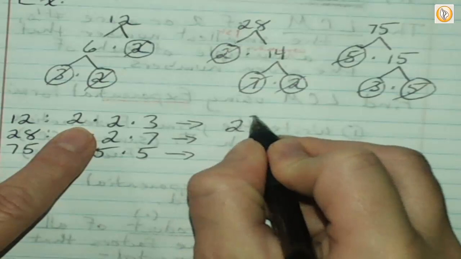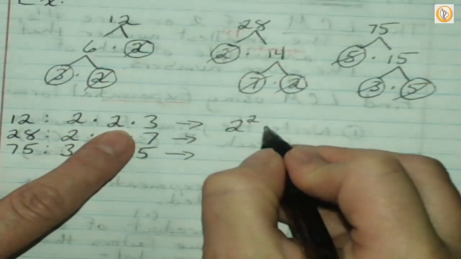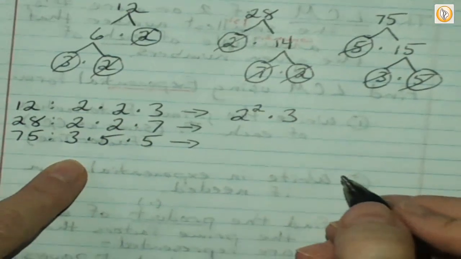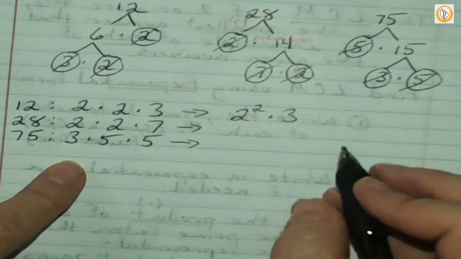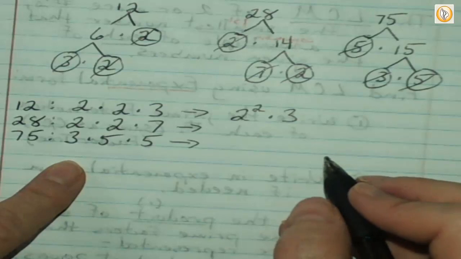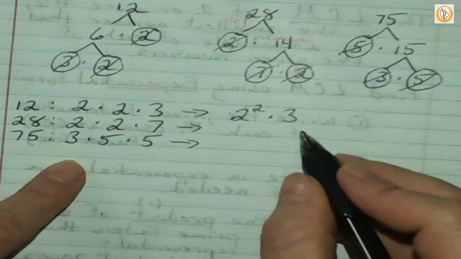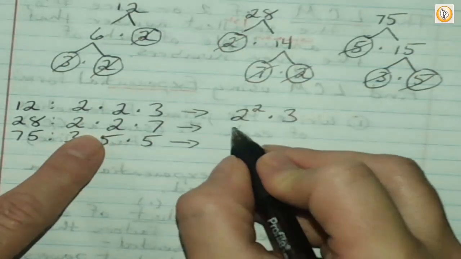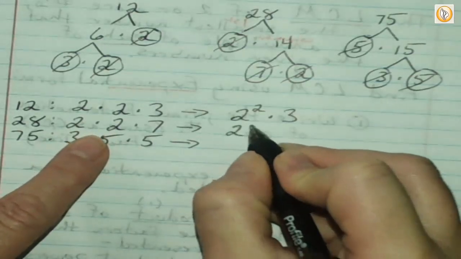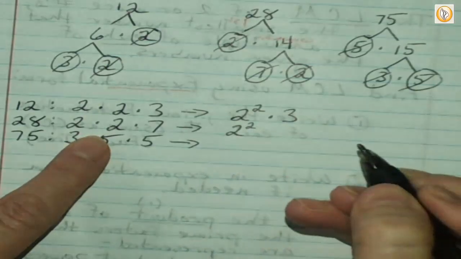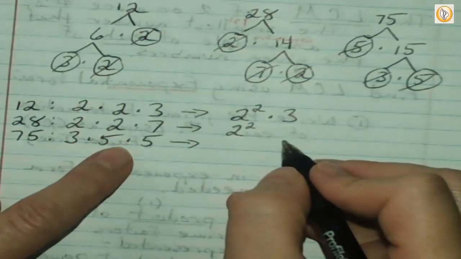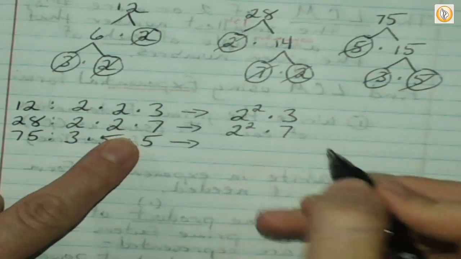So I write it this way, times 3. Any questions about why I did that? Joanne, do you have any questions? Okay, so what would this one be, Joanne? 2 to the power 2, or 2 squared. And times what? Times 7. Very good, times 7.